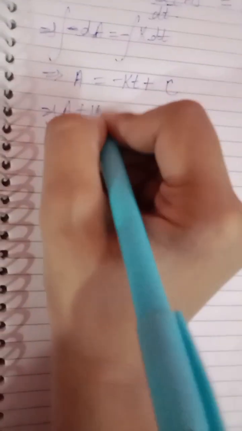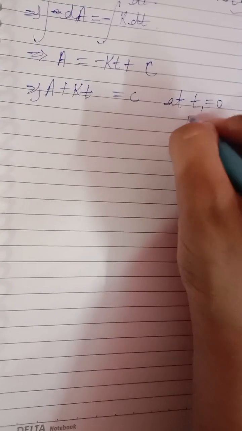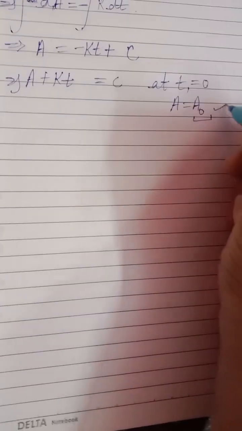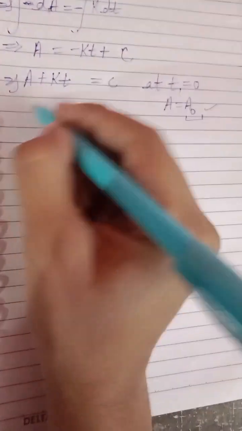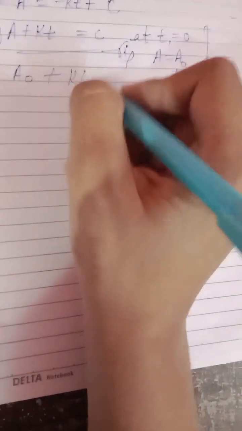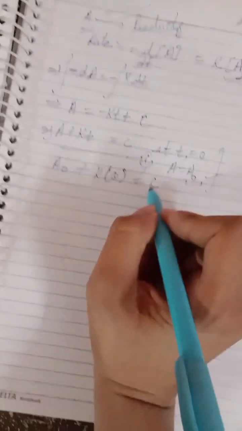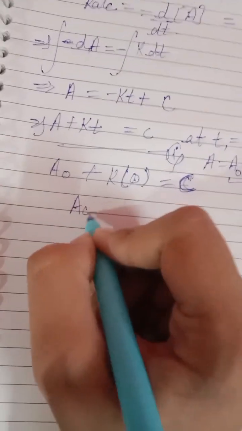Now A plus kt is equal to C. At t equal to 0, the concentration of the reactant is maximum. Let us represent it with the notation A naught. Now putting these values in the equation, we get A naught plus k, replacing t with 0, is equal to C, which is our integration constant. So here we get that A naught is equal to C.